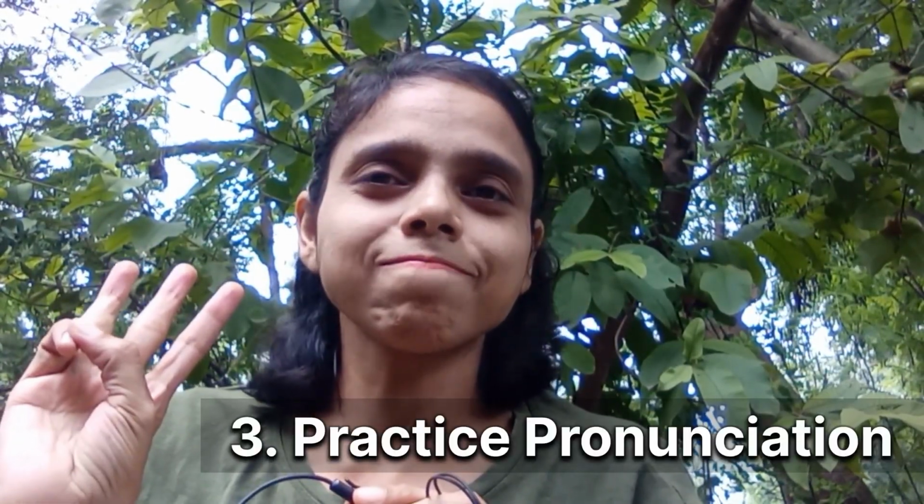And here comes the third method: practice pronunciation. It's also a very important part. But most people think that first I'll master English, then I'll pay attention to pronunciation. But this is not how it works. Pronunciation is as important as other English practices. So why can it work? Because when you know the correct pronunciation of a word, it helps you to speak those words in your speaking.